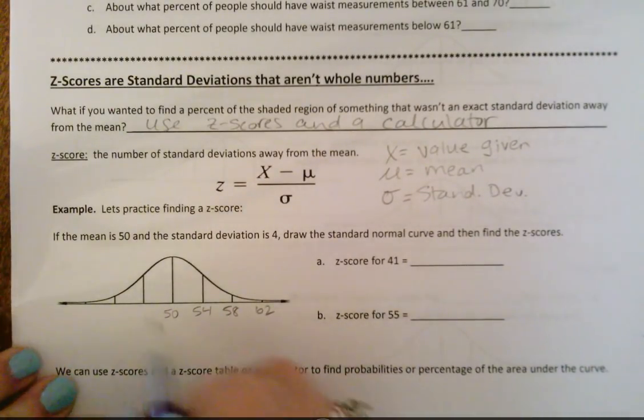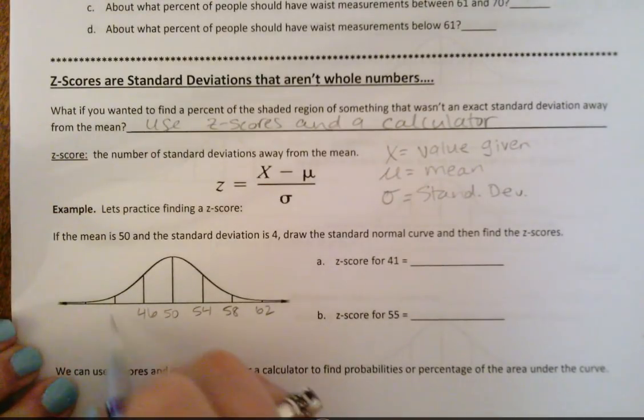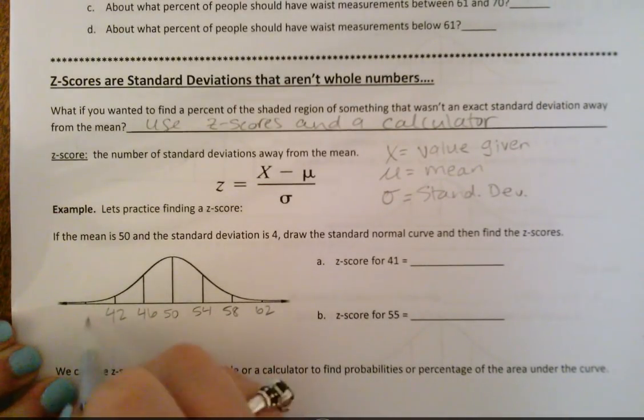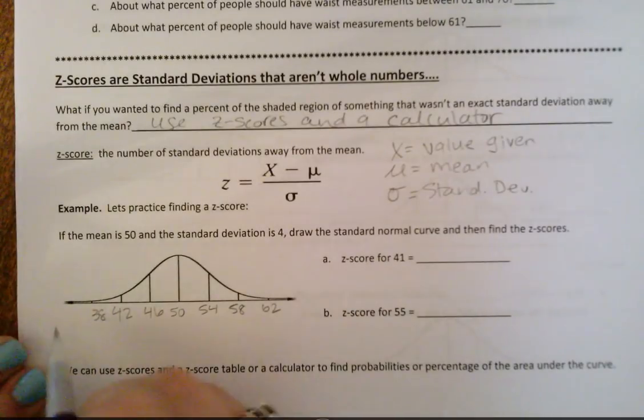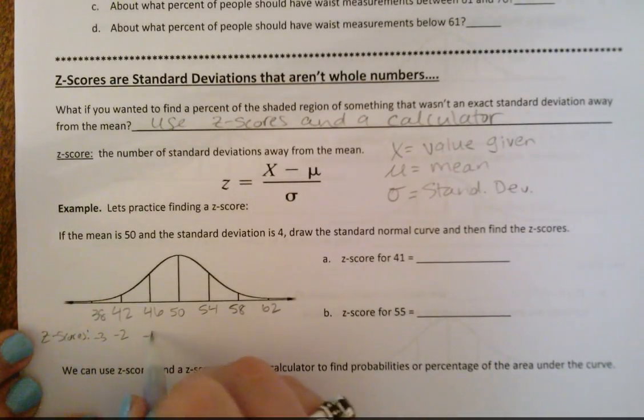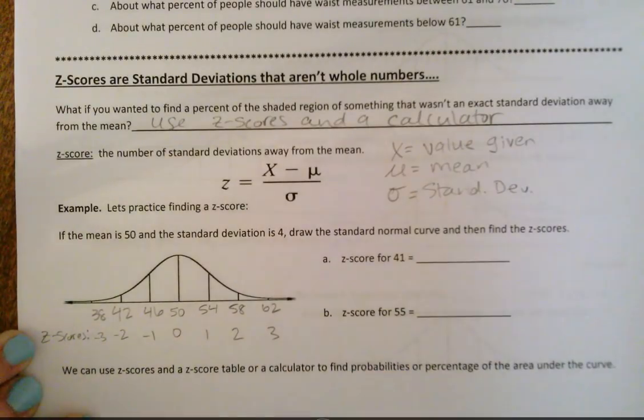Going our other way, we have 46, then 42, and then 38. Okay, so remember, they're matching z-scores. This is what we talked about on Friday. This is 3 standard deviations below the mean. This is 2 below, 1 below. The mean itself always has a z-score of 0. Okay, then we are going 1 above, 2 above, and 3 above.